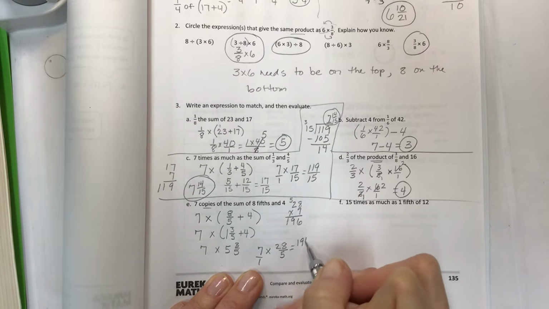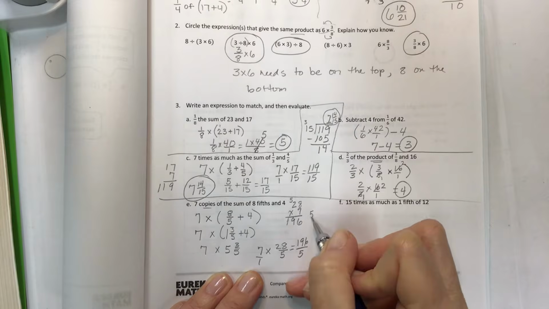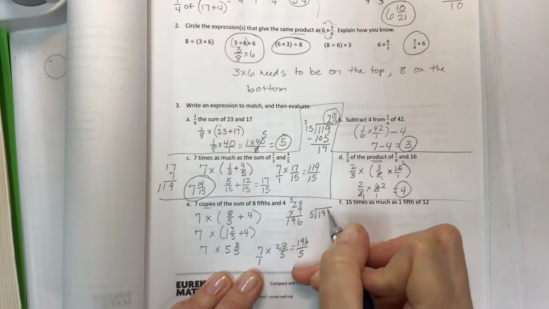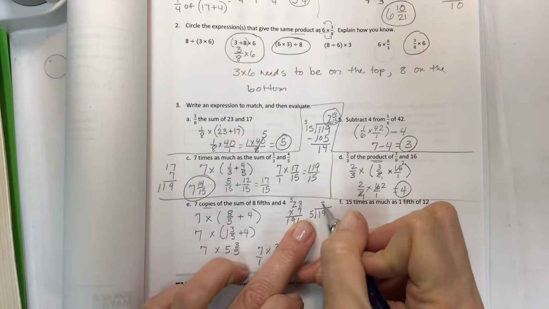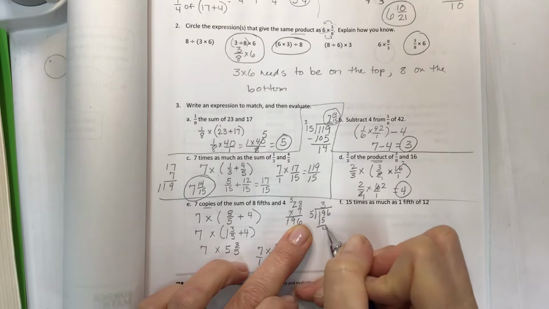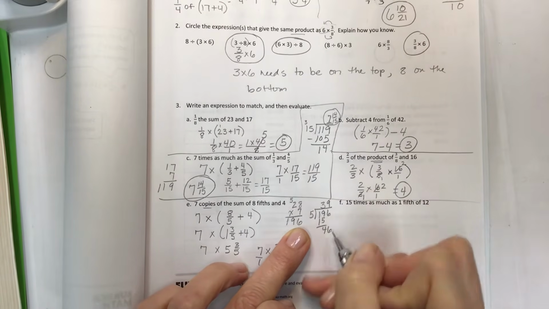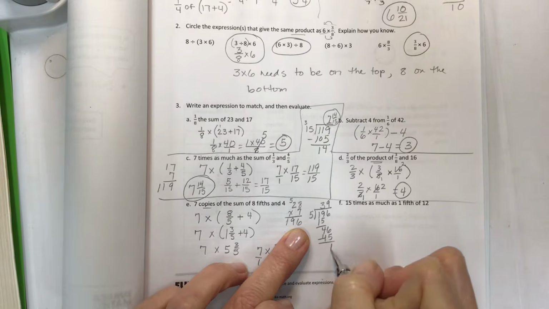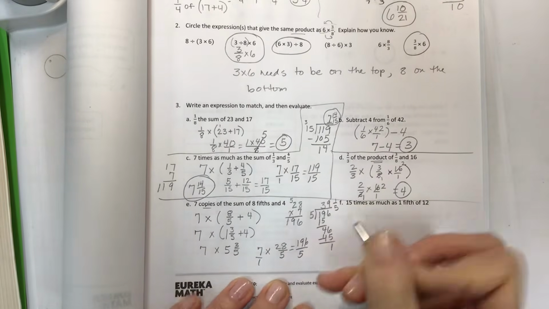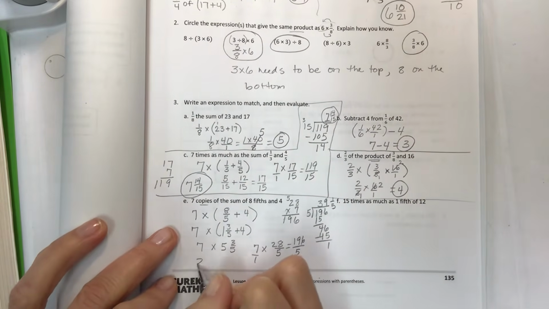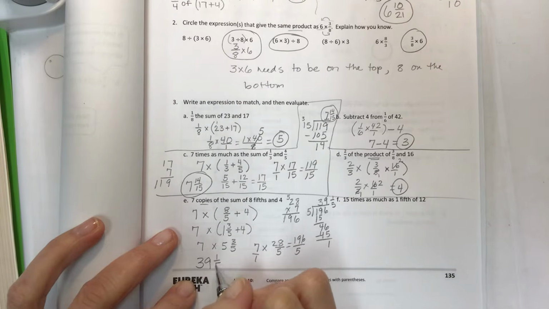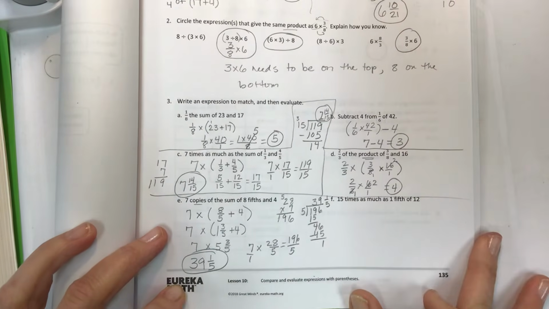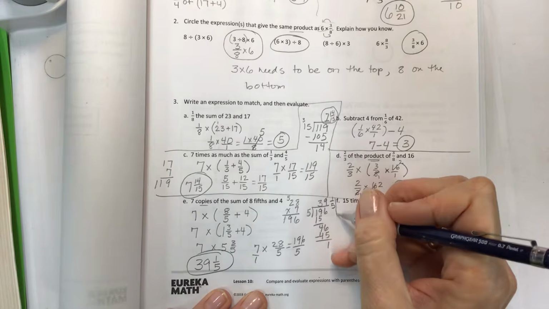And we get 196 over 5, and then standard algorithm. 3, 15, 4, 6, 9, 45, 1, and there we go. And if you got 39 and 1/5, you are all set for that one.